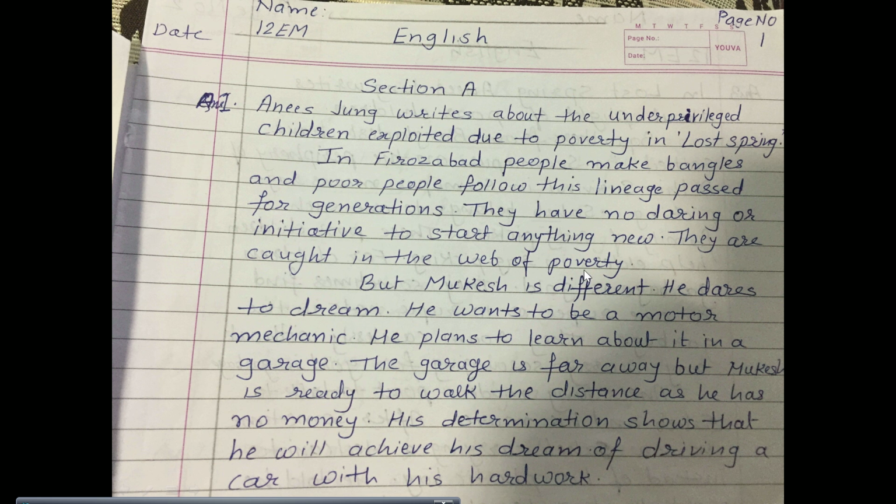They are caught in a web of poverty. The style of writing should be such that you need to use metaphors. So they are caught in a web of poverty. All the children living in Firozabad are caught in the web of poverty. But Mukesh is different. तो वो क्वेश्चन का आंसर दे रहे हैं हम, how is he different? But Mukesh is different. He dares to dream. He wants to be a motor mechanic.